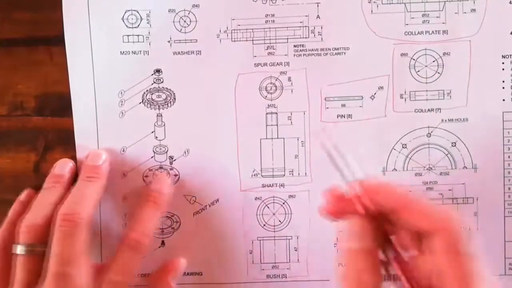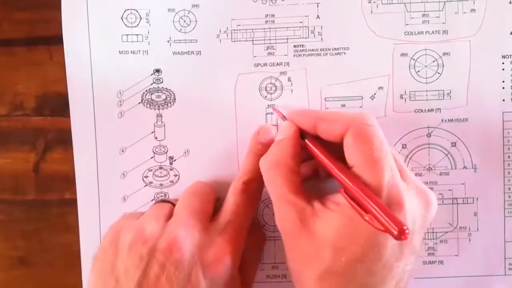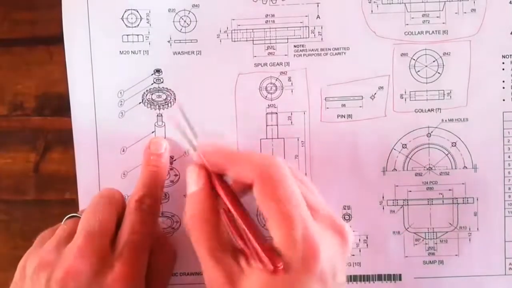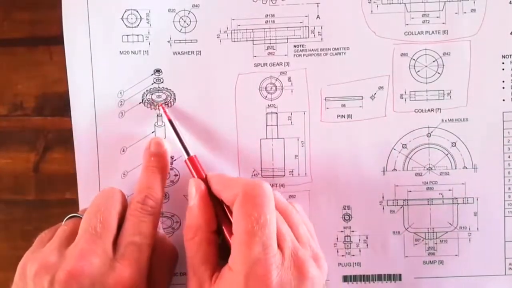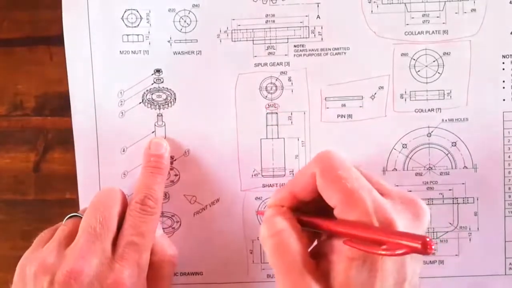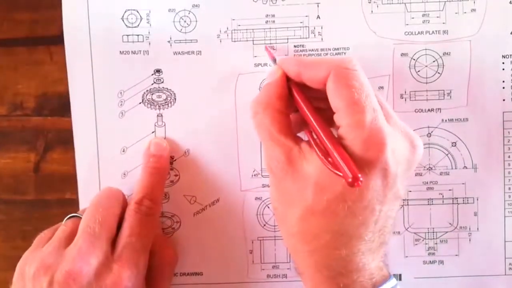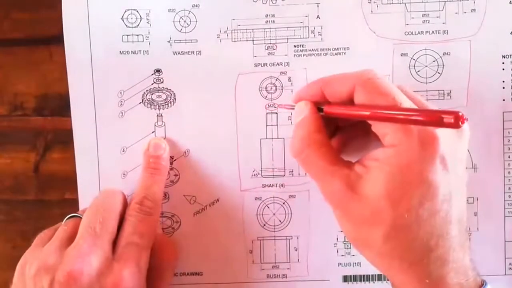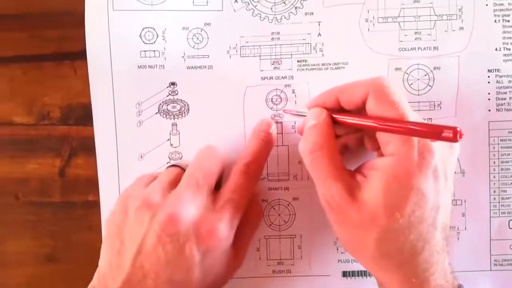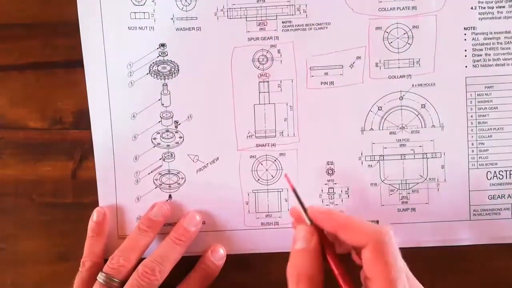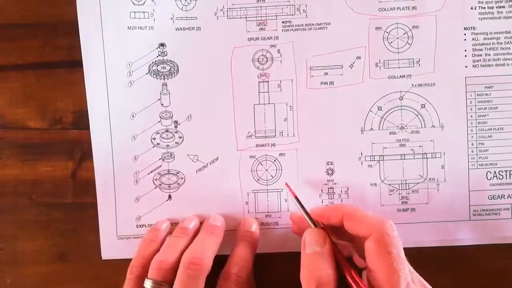Another tip that I'd like to give you is, look at the measurements. If I look at this shaft, which is number 4, okay, our spur gear, that diameter M20 fits into this diameter 20. Do you see that? How they line up there? Okay. So make sure your measurements fit each other. That gives you an indication which goes over which. If you look at this bush here, not sure where this goes.